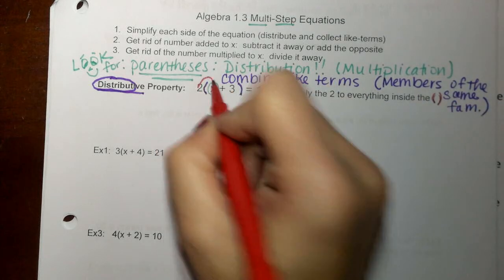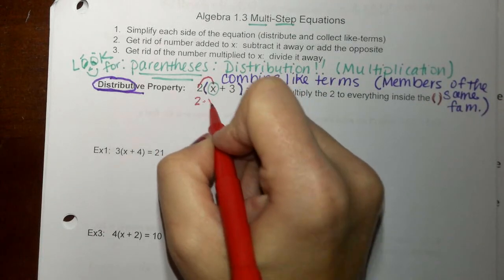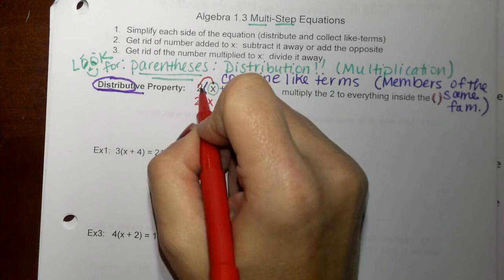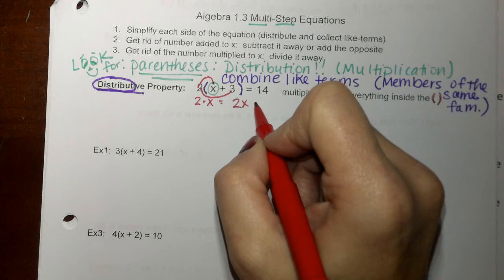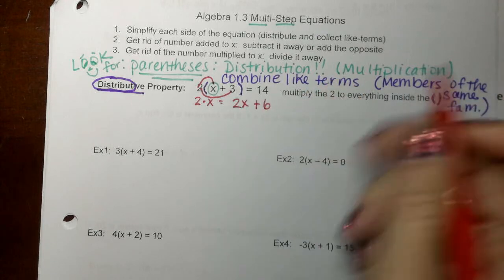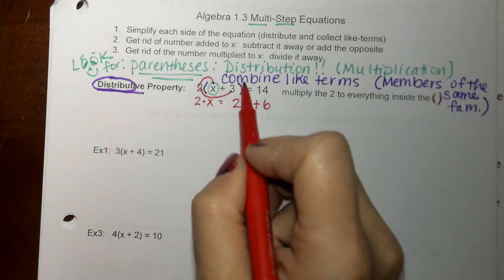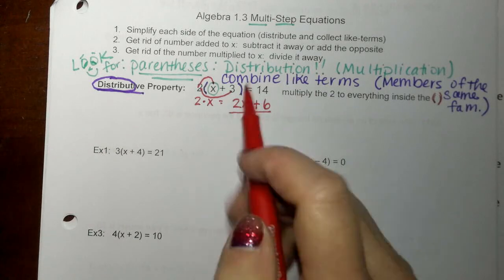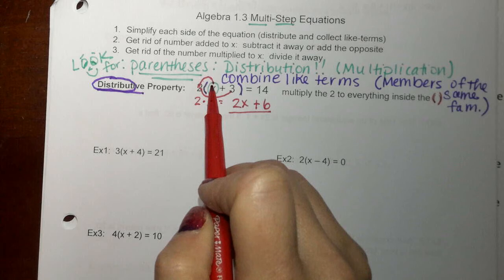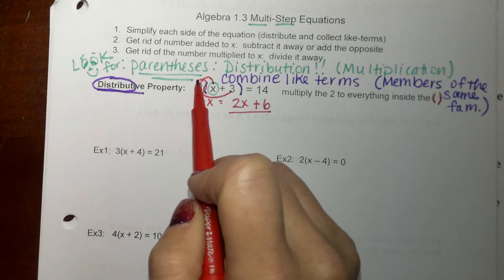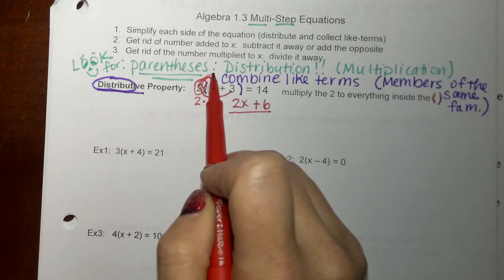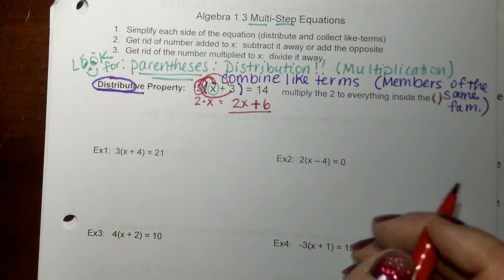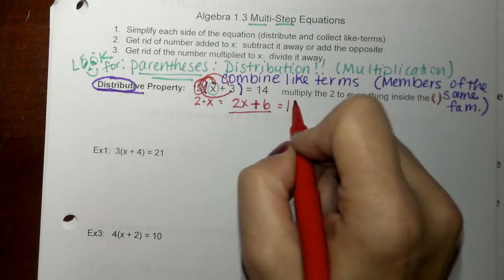So the 2 would be 2 times x equals 2x, and then 2 times 3 is 6. So now this changes to this, okay? So you just multiply everything by the number that's outside of the parentheses. So 2 times x, 2 times 3, and you keep that plus there, and then equals 14.